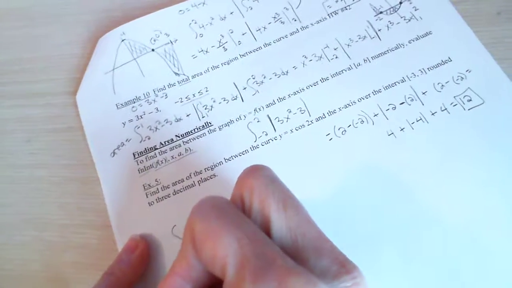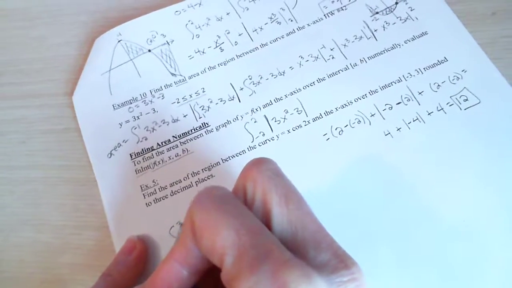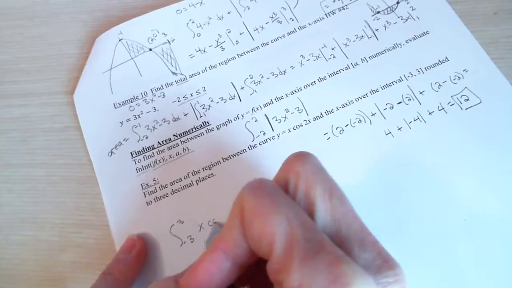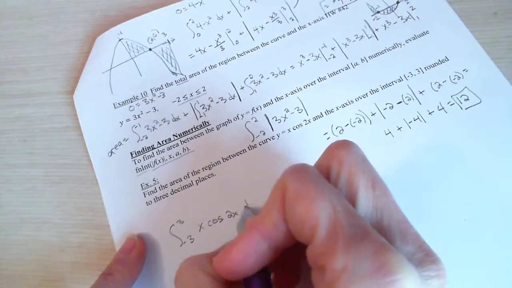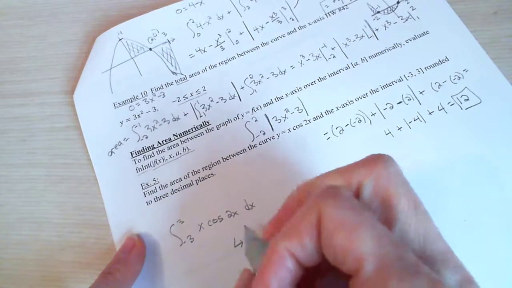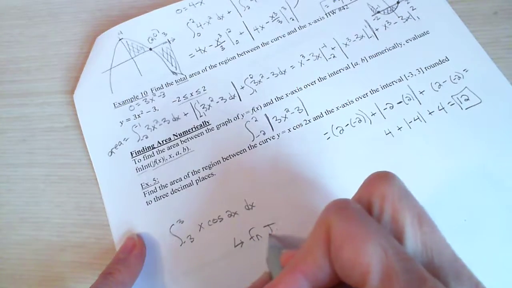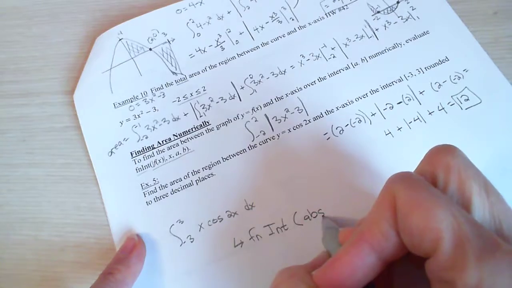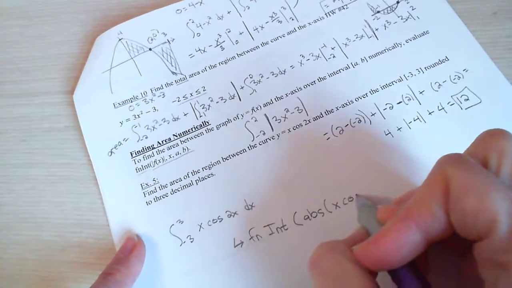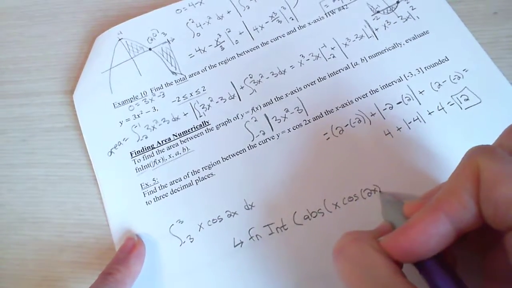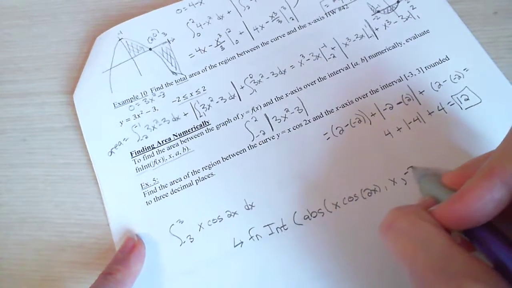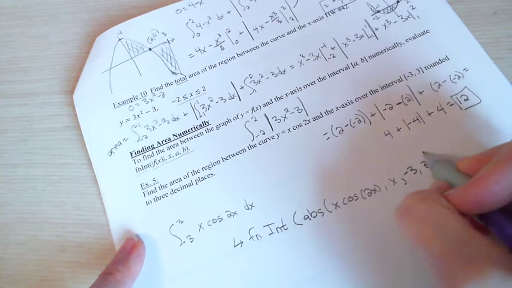So on this one, this is what I would be putting in from -3 to 3. X cosine of 2x dx. So in your calculator, it would be fnInt, and then I do absolute value of x cosine of 2x, comma x, comma, lower bound, upper bound.